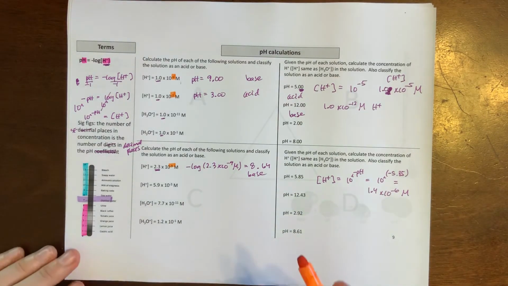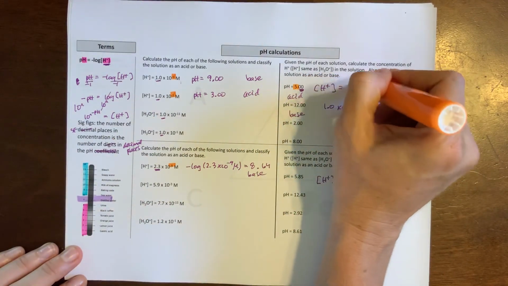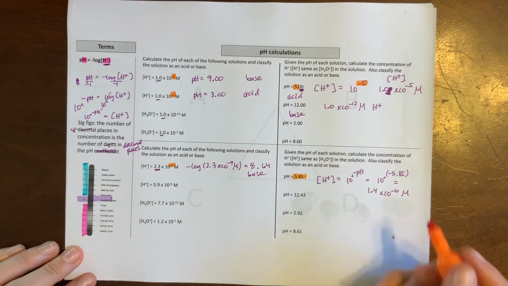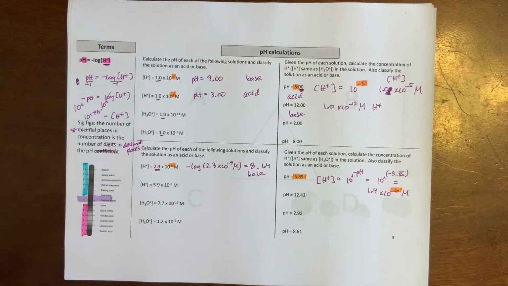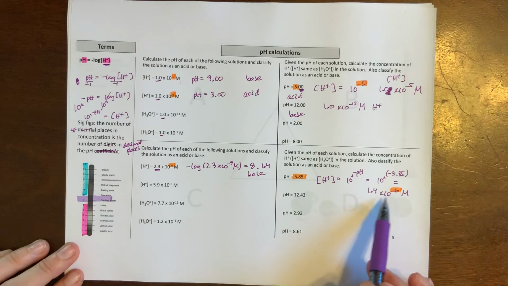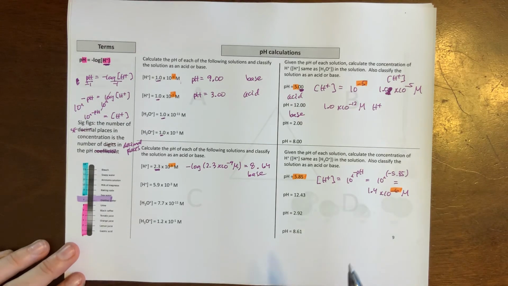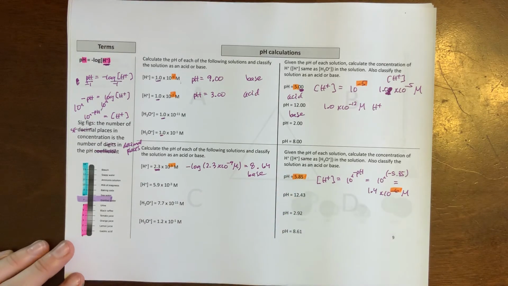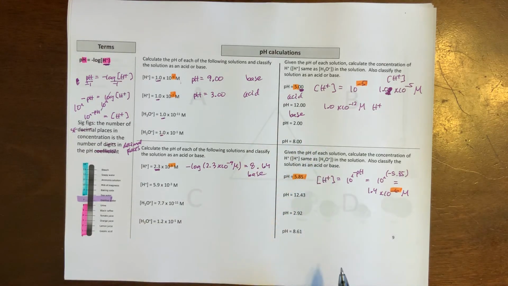Let me just show you the connections here. So this pH of 5 became the negative 5 exponent. Here, if my pH is 5.85, I'm expecting to be somewhere around there for my exponent, a negative 5 or a negative 6. And notice that the coefficient of the scientific notation comes out as not a 1, because it was not an exact pH. So you've got some extras to practice there. Do all those calculations, get really familiar with your calculator, and ask for help if you need it to figure out your calculator.